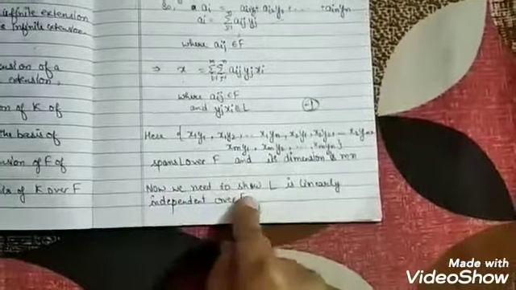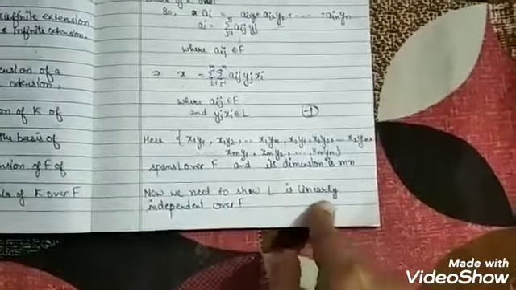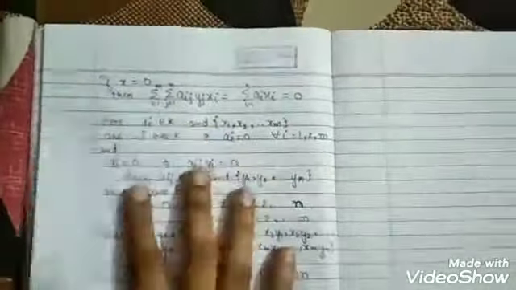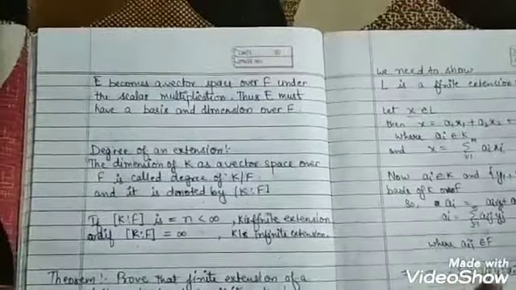So now we need to prove that this set is linearly independent over F. To show that, we take x equal to 0, and we have the value of x from here and here.